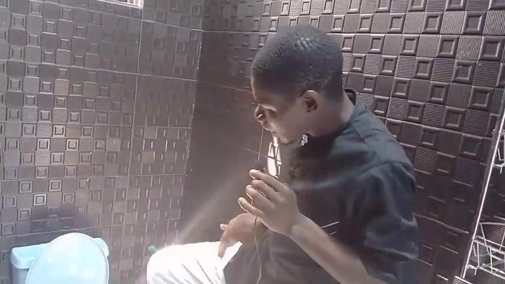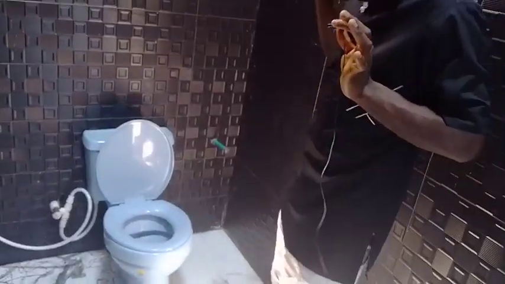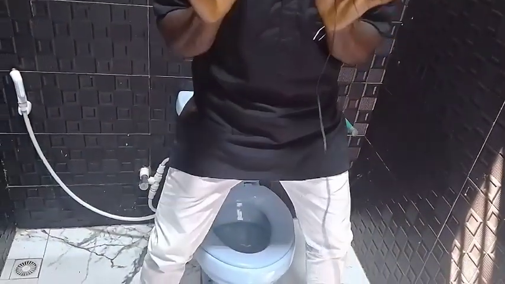Because one thing about public toilets is that they don't usually wash them often. They don't even take care of them. Even if they wash it, some people will use ordinary water without soap, without sanitizer or anything. So I will use my leg to open it gently to avoid contact. And I will never sit comfortably the way I should sit on a public toilet.